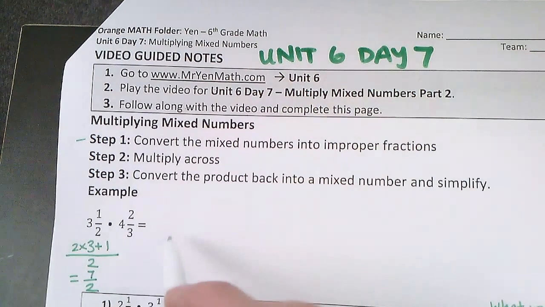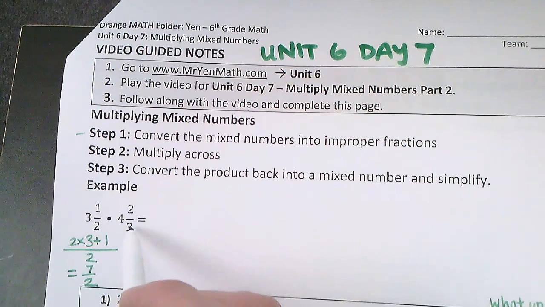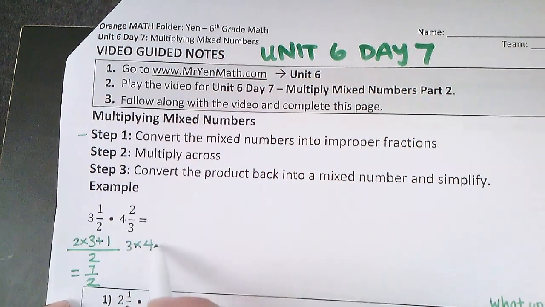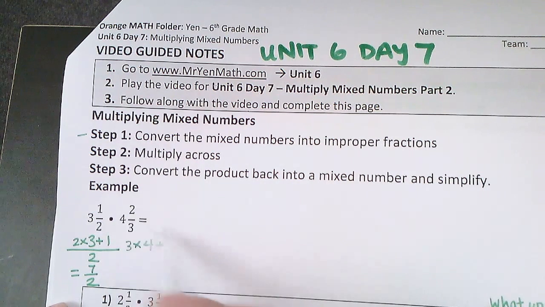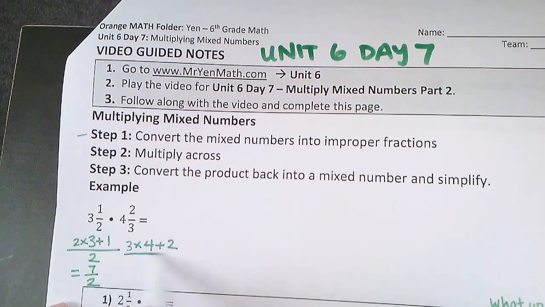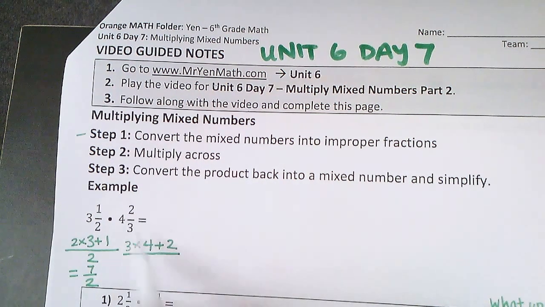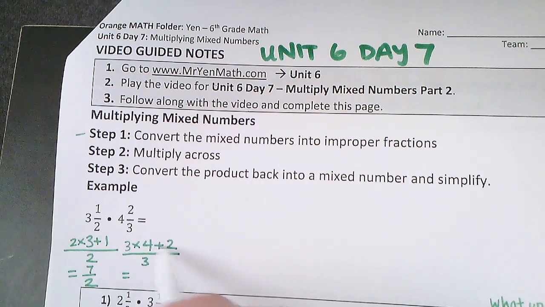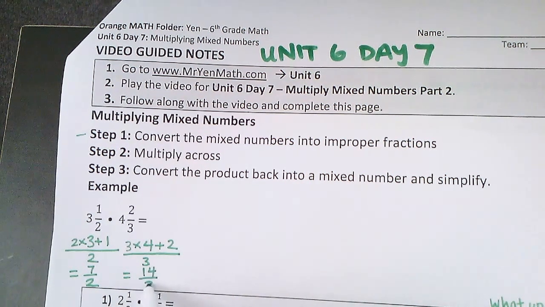For 4 2/3, let's convert that. The denominator is 3 times the whole number 4 plus the numerator up here, which is 2, over the original denominator, which was 3. And this equals 3 times 4 is 12. 12 plus 2 is 14, so that converts to 14 over 3.